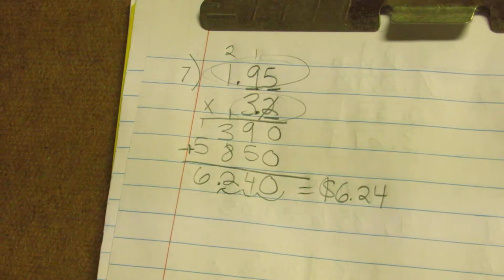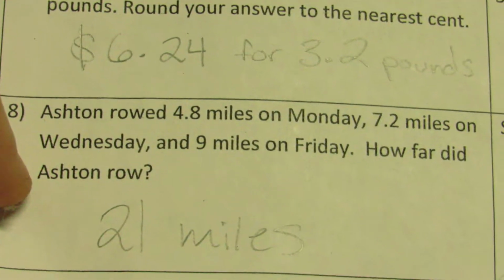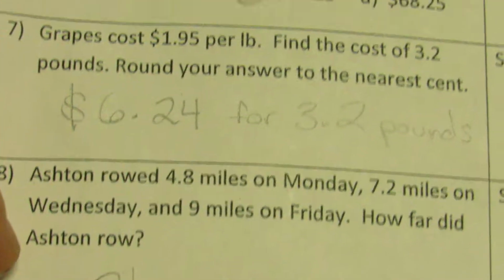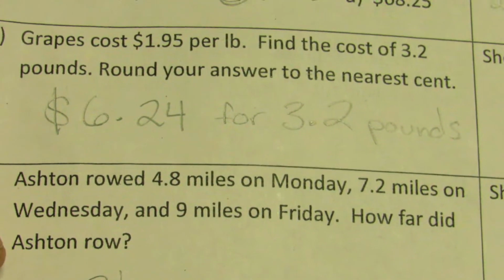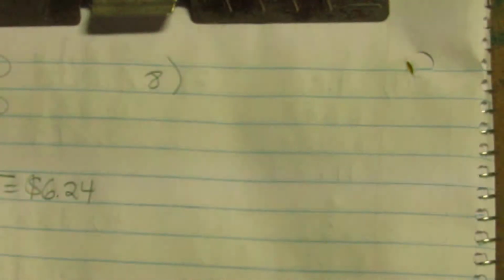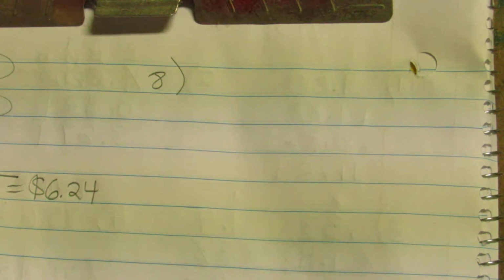All right, number 8. Let's move on. Number 8 says, Ashton rode 4.8 miles on Monday, 7.2 miles on Wednesday, and 9 miles on Friday. How far did Ashton ride? Now I want to know what he rode total, so this is what kind of problem? Subtraction or addition? It's going to be an addition, right? Because if it's the difference, it's subtraction. But if I want to know the total, it's addition, right?